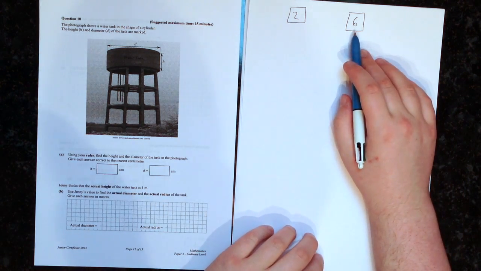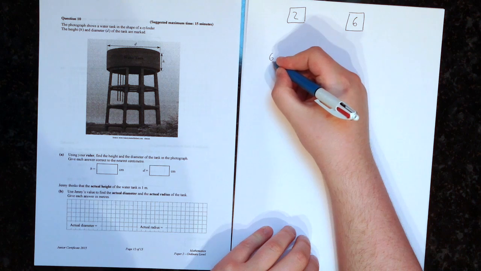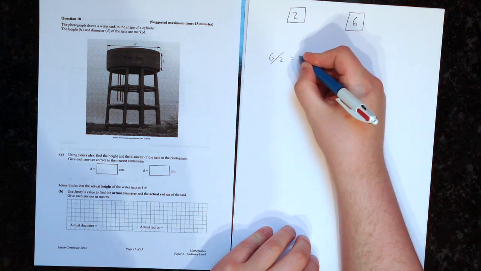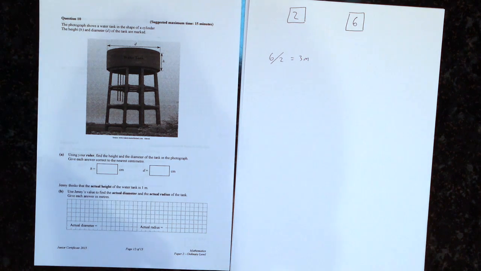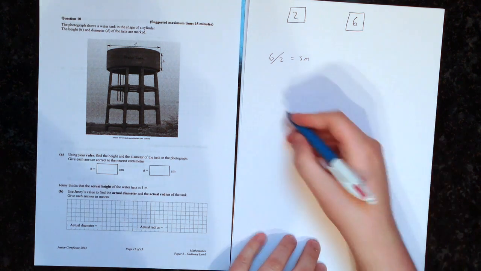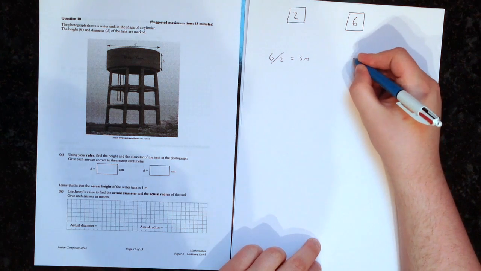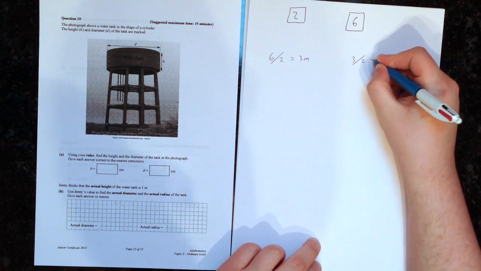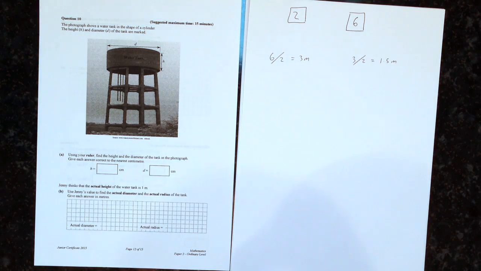So, to get the actual diameter, we want to divide our value by 2. So 6 divided by 2 is equal to 3. And then multiply by 100 to get 3 meters. Then the radius is half of the diameter. So we divide 3 by 2 to get the actual radius. So 3 divided by 2 will be equal to 1.5 meters. So there's the actual diameter and the actual radius based on Jenny's estimation of the actual height.